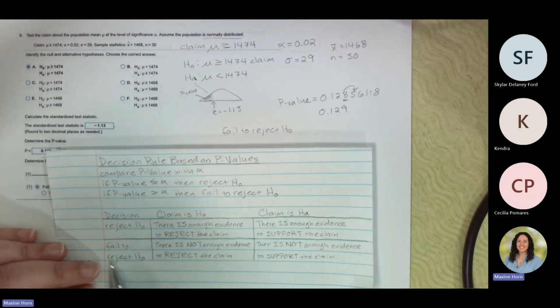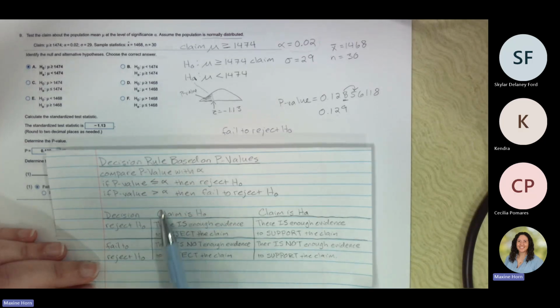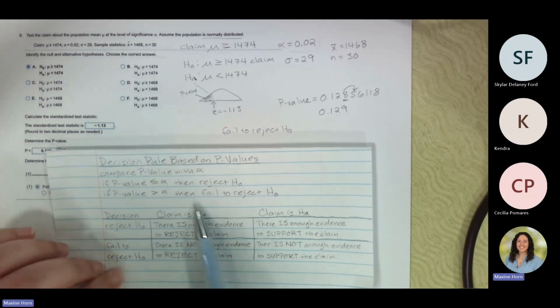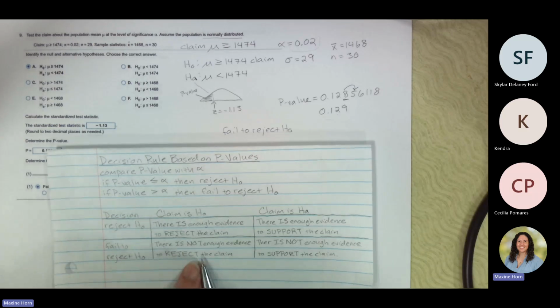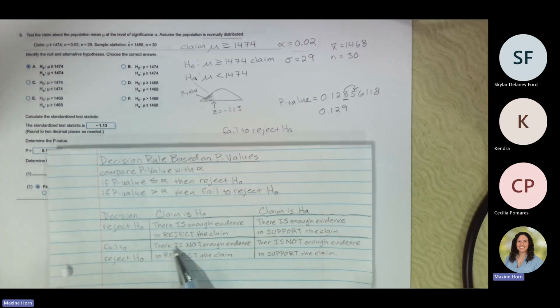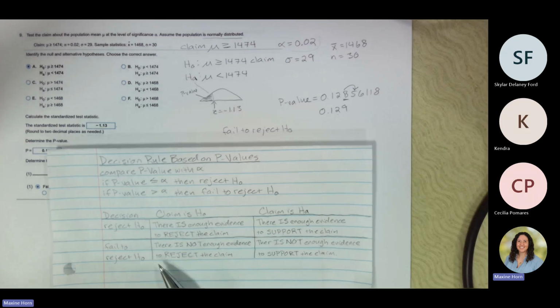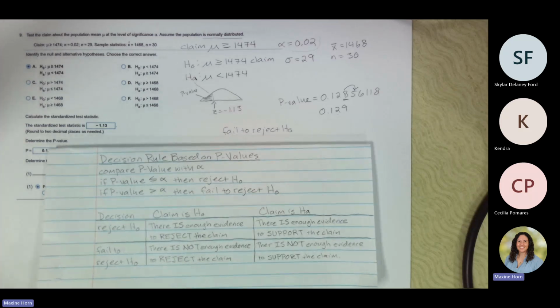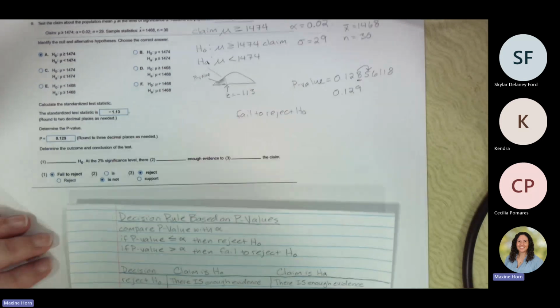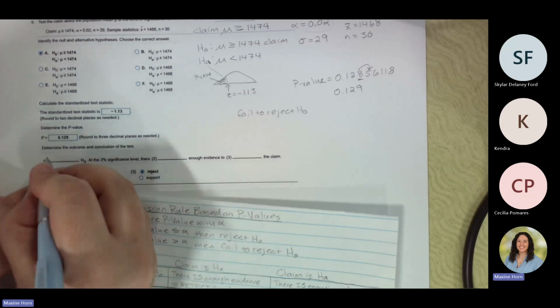So where do those two intersect? Right here. The way we have to word it is that there is not enough evidence to reject the claim. We failed to reject the claim.